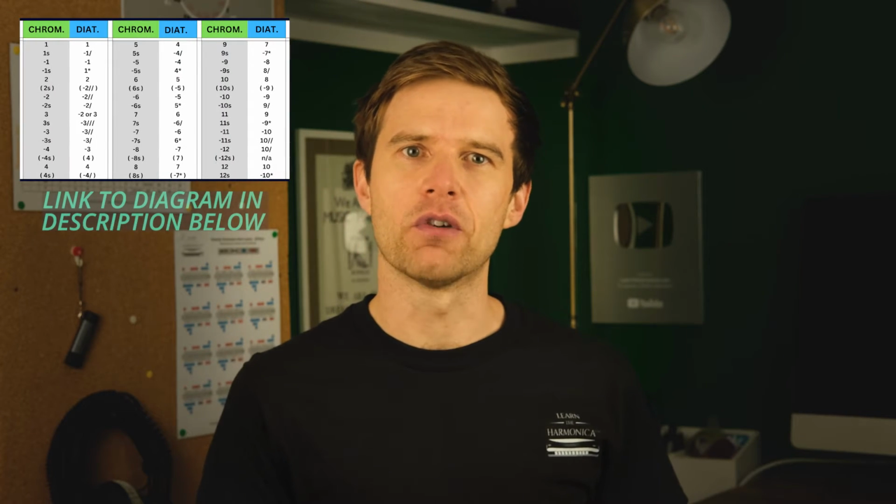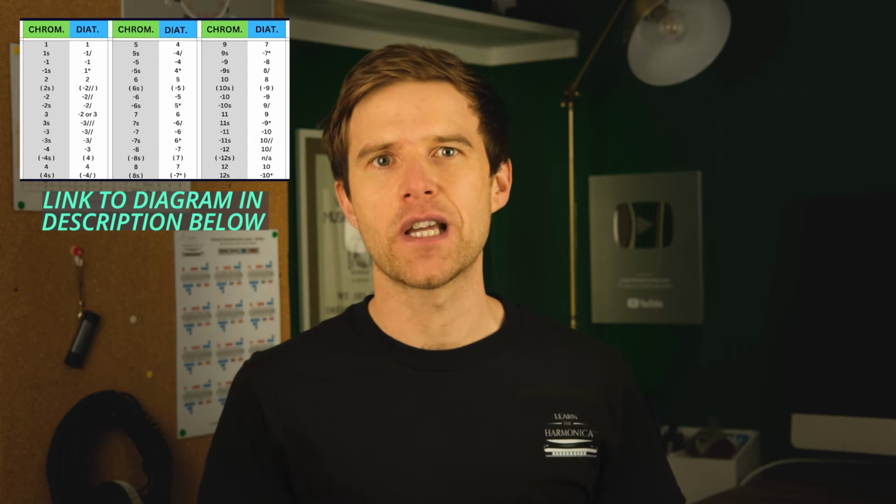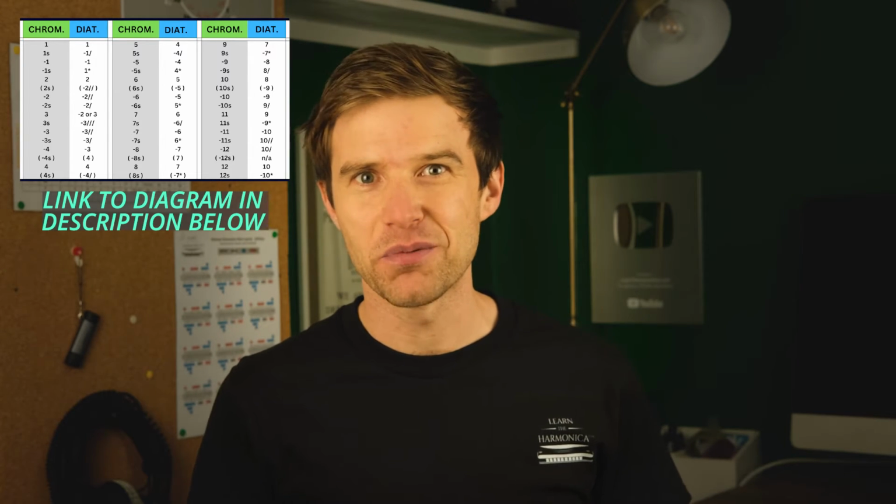So the first thing I want to do is go through some rules of thumb with you. So some things that you can use as quick transfers from one to the next. Then we'll look at a full diagram. You can get a free version of this diagram by clicking the link in the description.